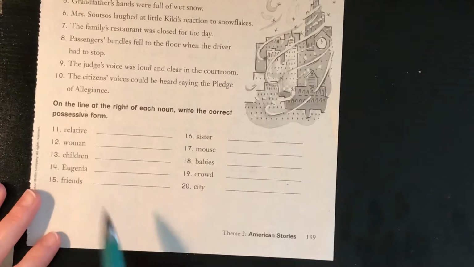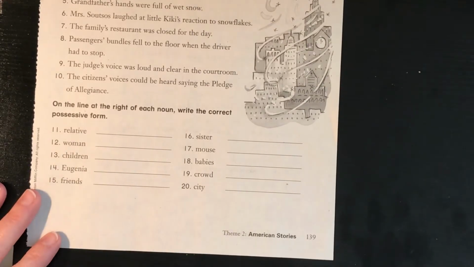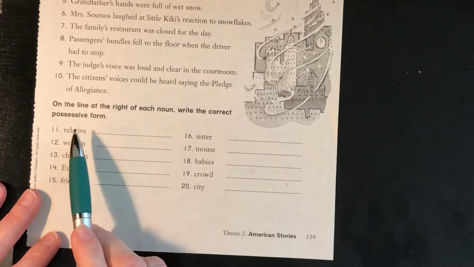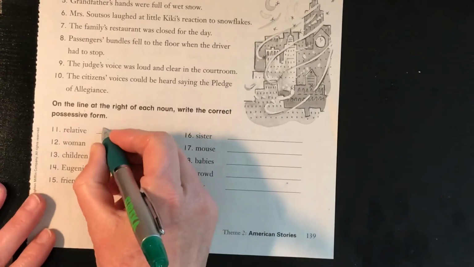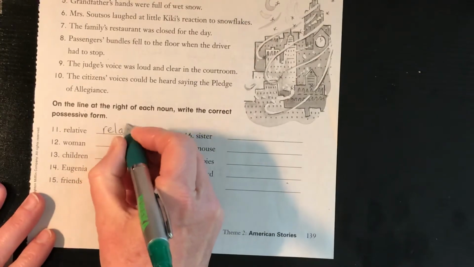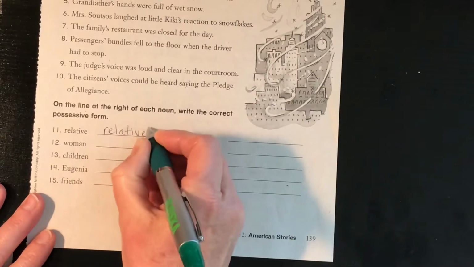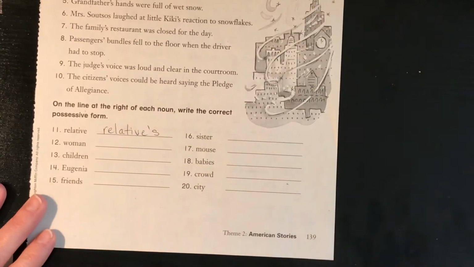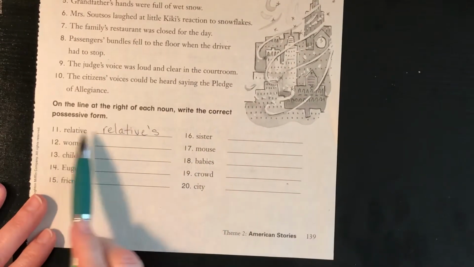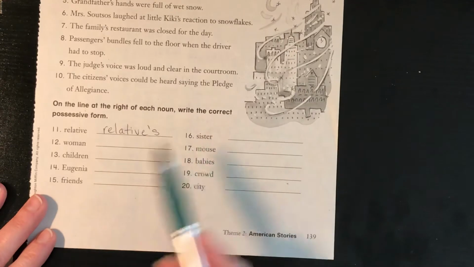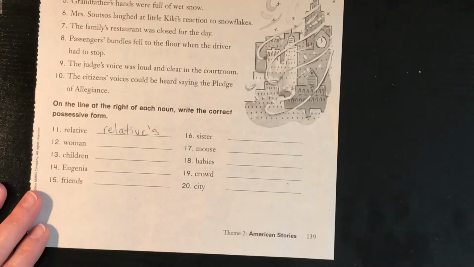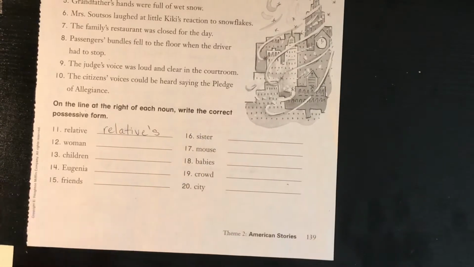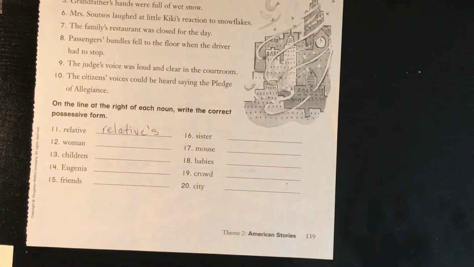Here, they just want you to write the possessive form. So remember, if it's singular, a relative, just one relative, you add apostrophe S. So maybe it's the relative's house. It's the relative's family, you know. So just so you know, if it's singular, then you do that.